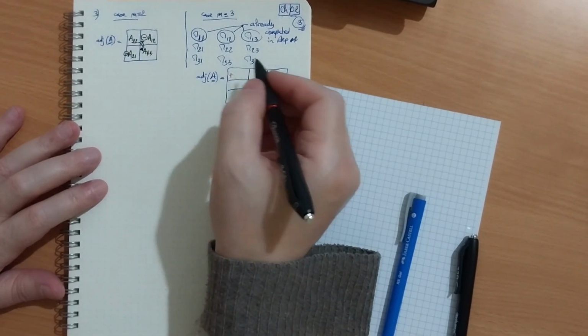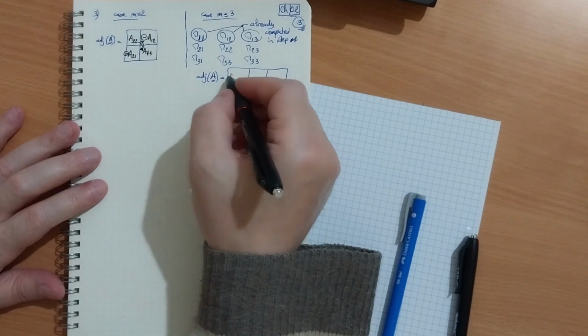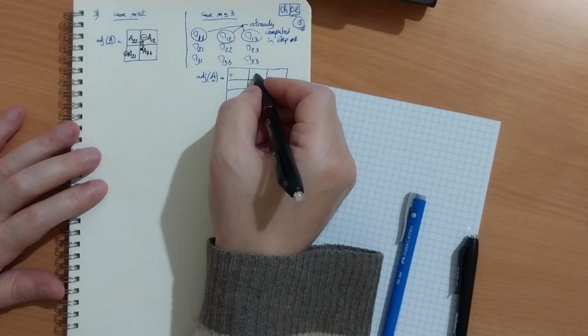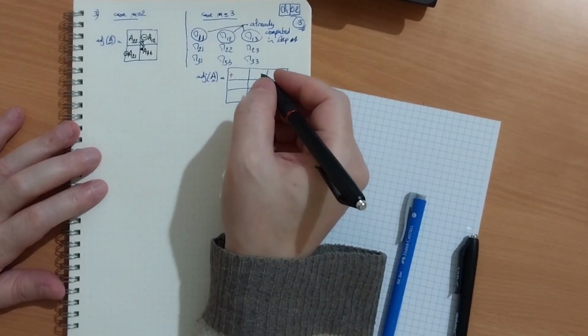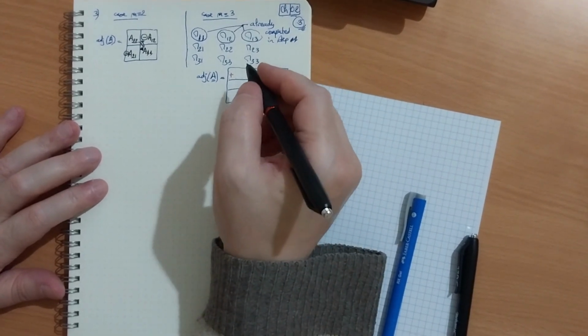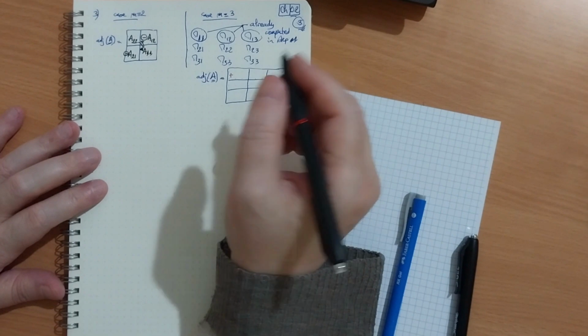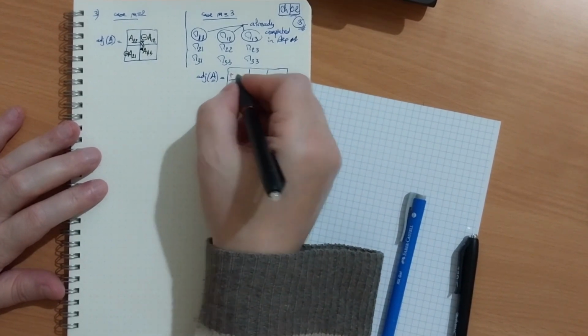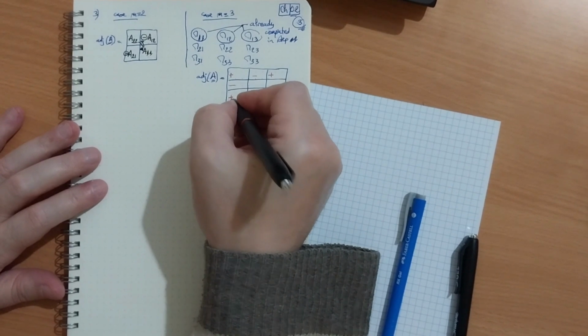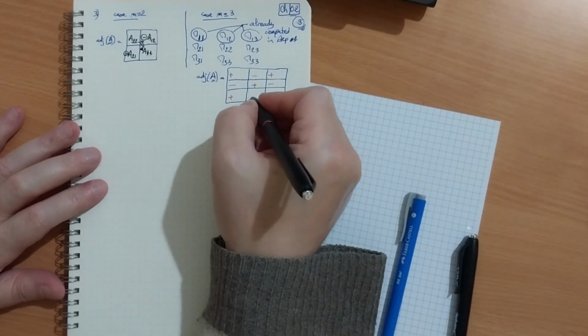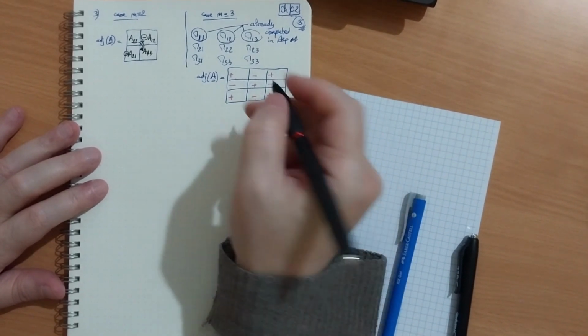So it's plus. And then it alternates. i equal 1 and j equal 2. 1 plus 2 is 3. So it's an odd number. Minus 1 to the power of 3 is minus 1, is minus. So plus, minus, plus, minus, plus, plus, minus, minus, plus. It alternates.